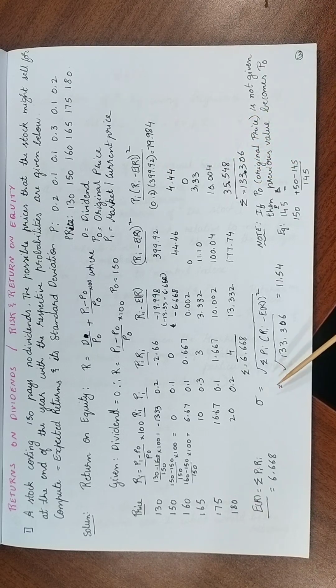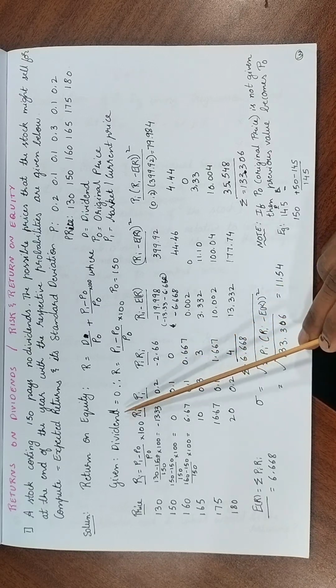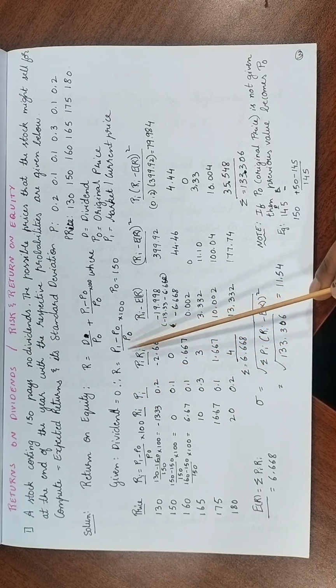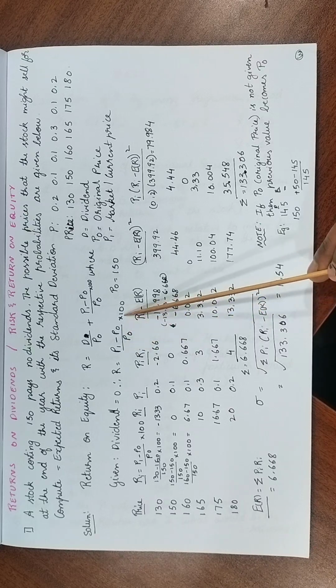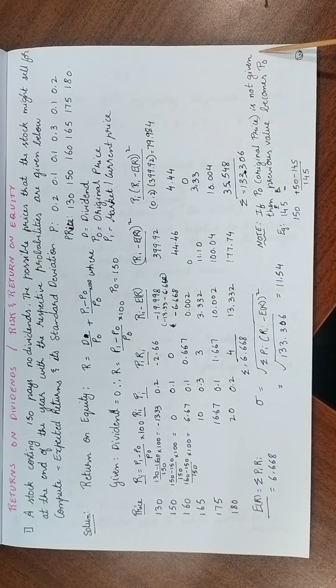Now sum it up, we get 133.306. So standard deviation is square root of 133.306, that gives us 11.54. So the expected returns of the equity is 6.668 and standard deviation is 11.54. So we saw here when the dividend is 0, the formula for returns is (P1 minus P naught) divided by P naught into 100. Similarly, there's another case. If P naught is given, here P naught is given as 150. So if the original price is not given, then the previous value becomes P naught.